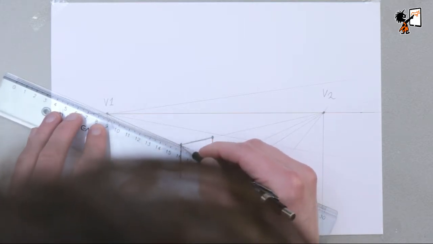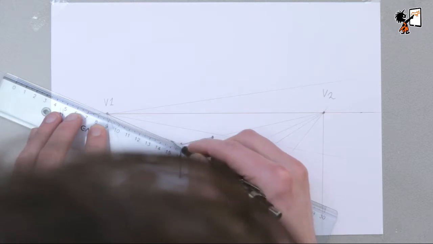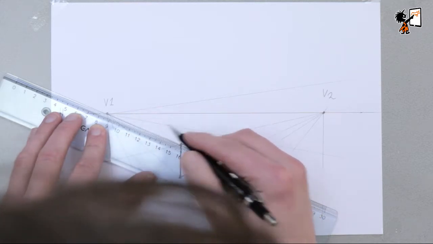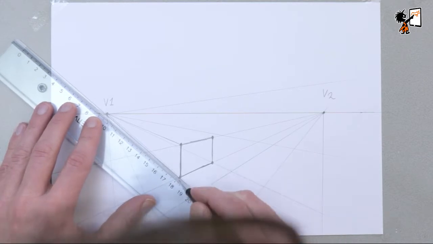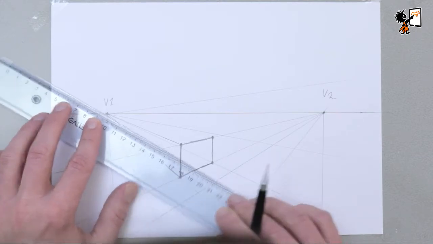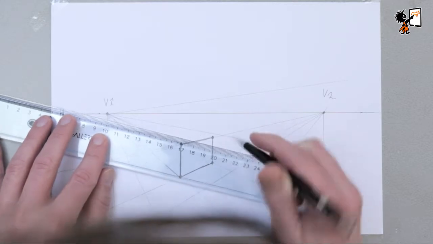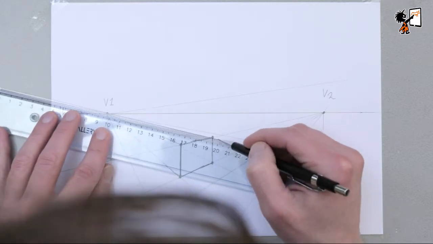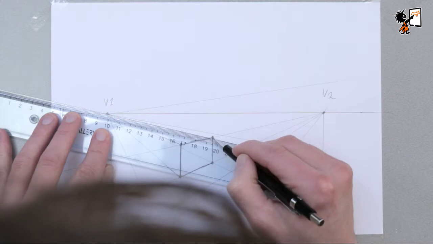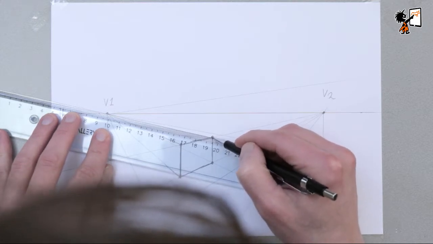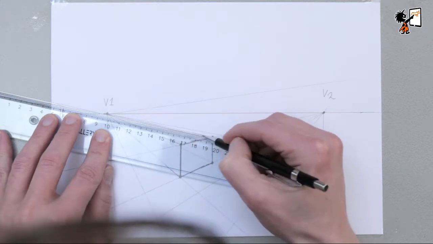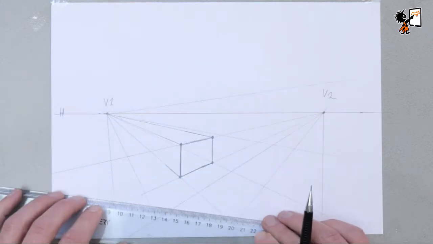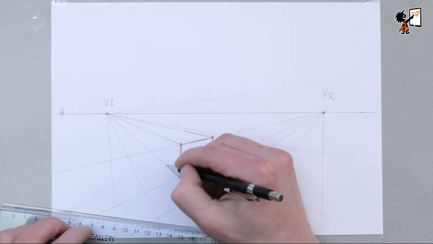Align your ruler to the vanishing point and align it to the left upper corner. Do the same for the left lower corner. So the left corner of the cube you align with vanishing point 1. And the right side of the cube you align with vanishing point 2. Now draw the back side of the cube up.